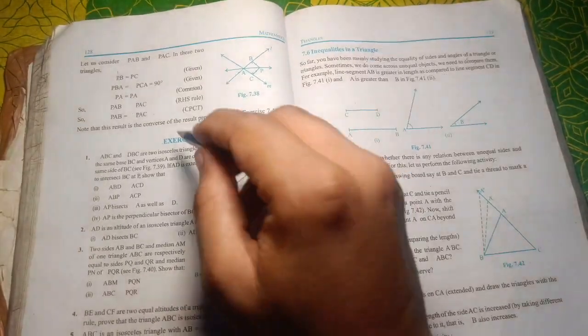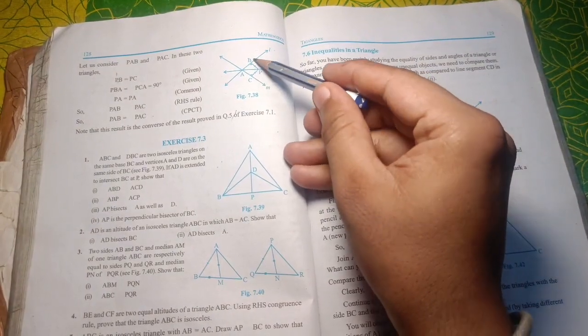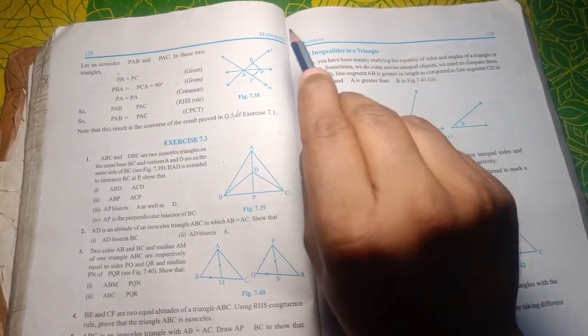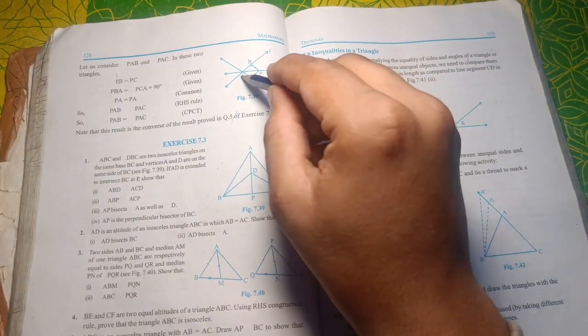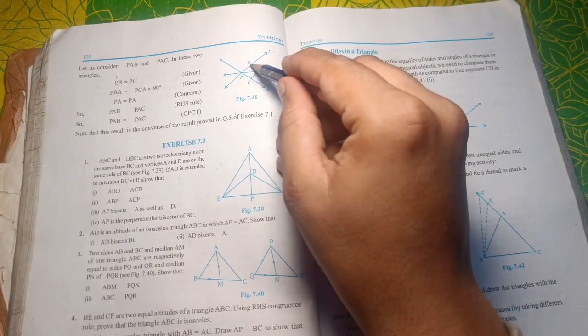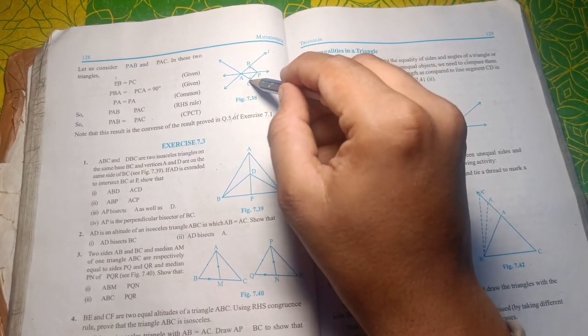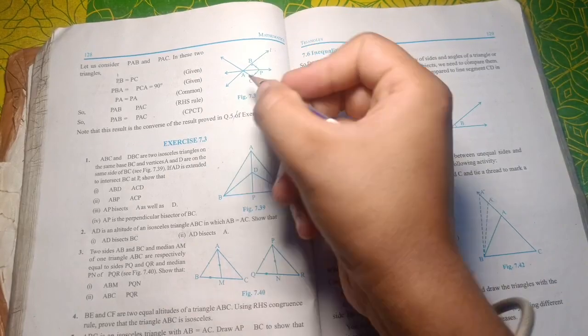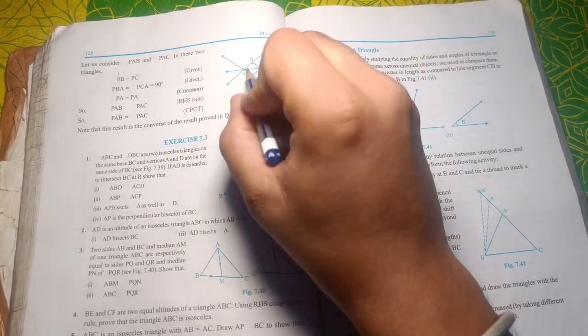Now in this example, we can see that PB and PC are equal as given. Angles PCB, PCA and PBA are equal because both are 90 degrees, and PB, AP is common.